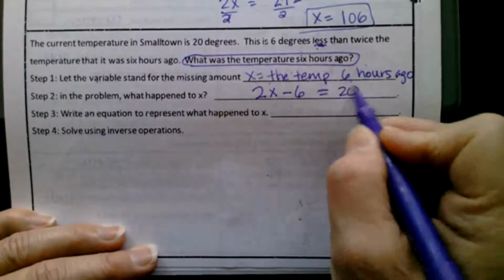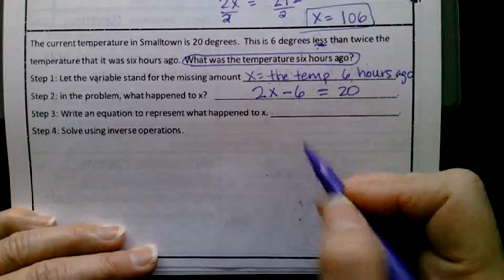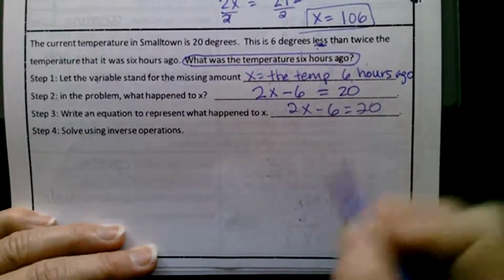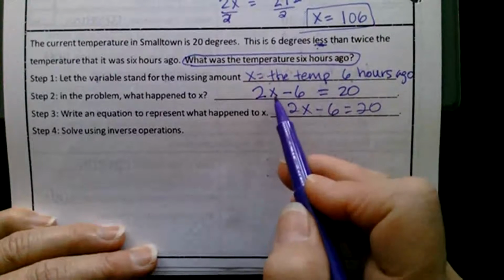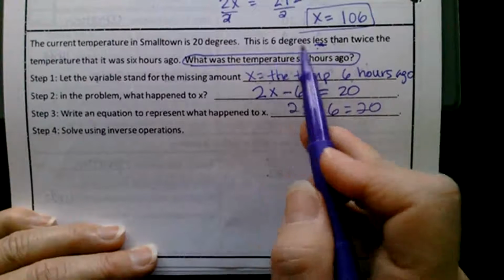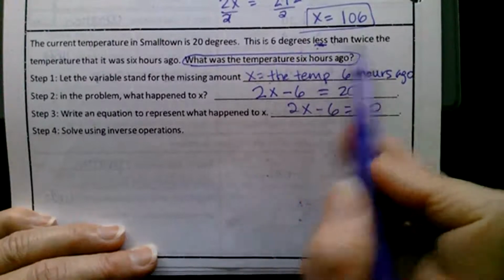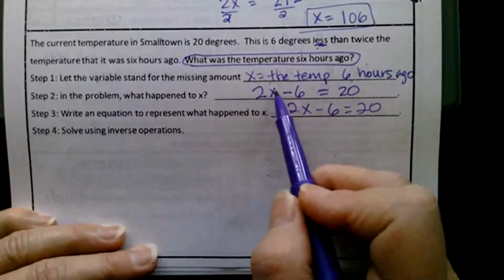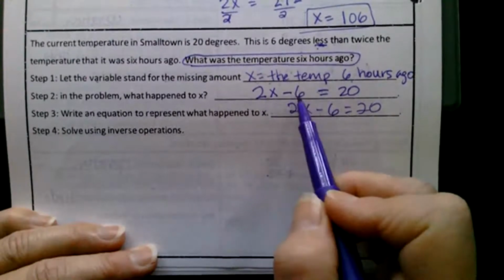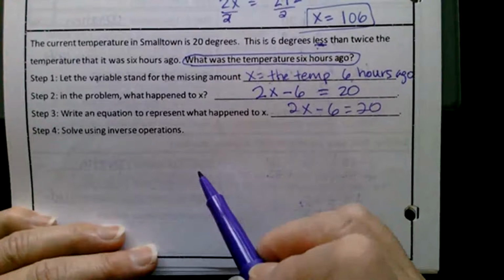That is 20 degrees, okay? That's my equation, 2x minus 6 equals 20 degrees, okay? So again, x is the temperature 6 hours ago, and that is 6 degrees less than twice the temperature. So I take that temperature, find 2 times that temperature, that's twice, and then I take 6 degrees less. I subtract 6, all right?